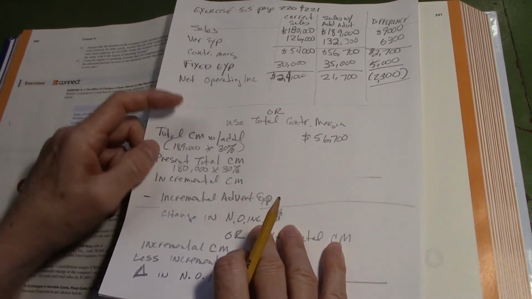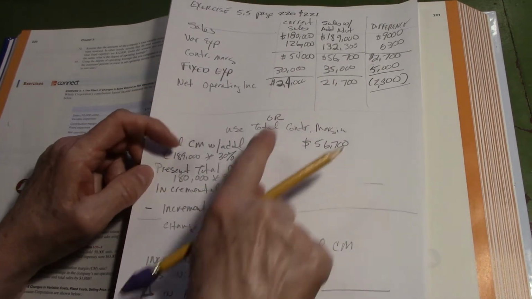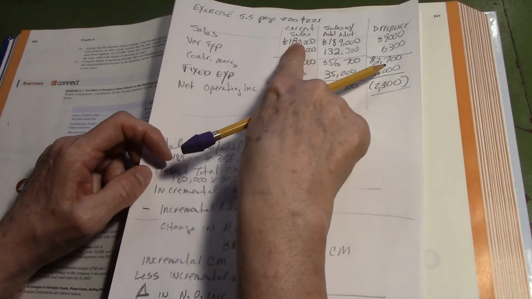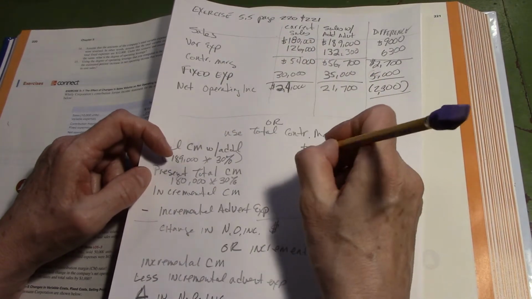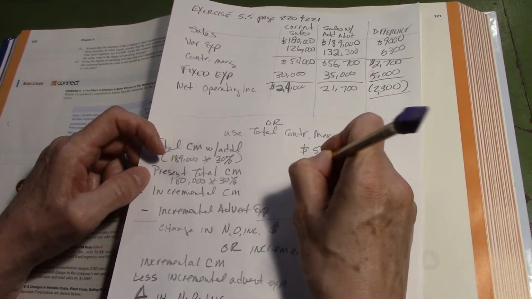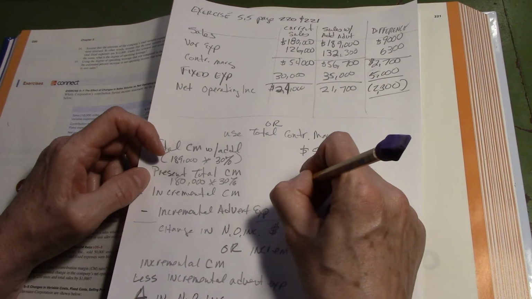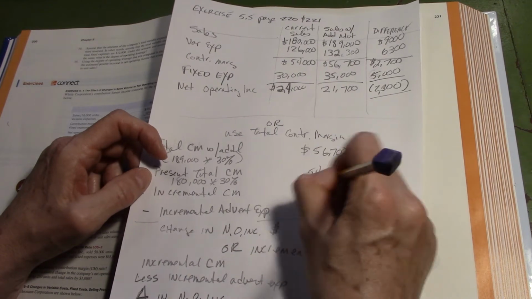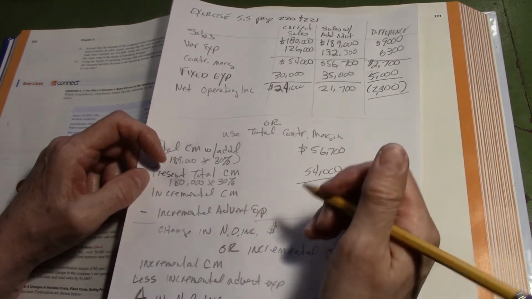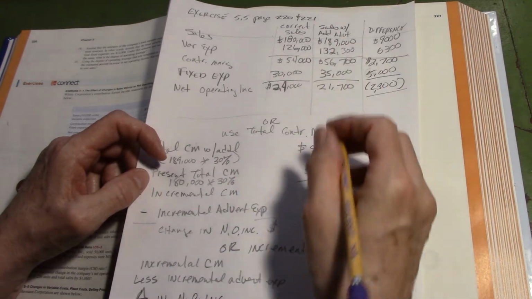Same idea. And then the same thing with my present total contribution. So I've got the 180,000 times 30%, and that's going to give me 54,000. So the incremental contribution margin, the difference, is the 2,700.